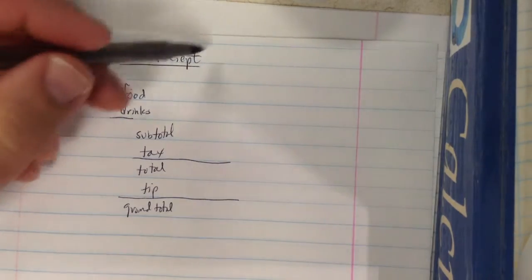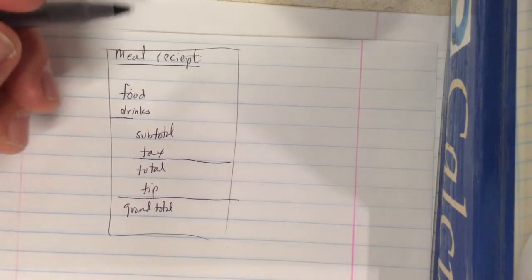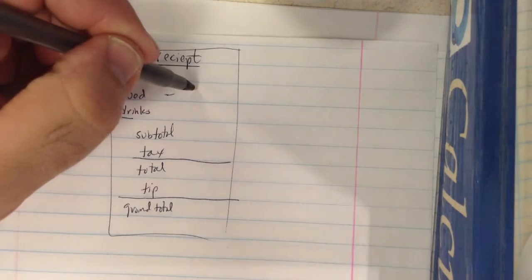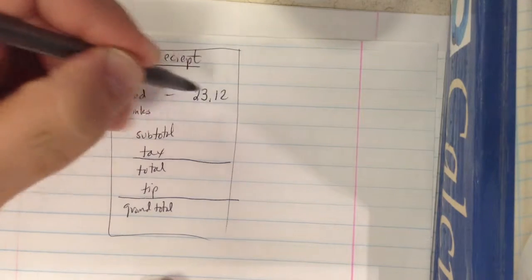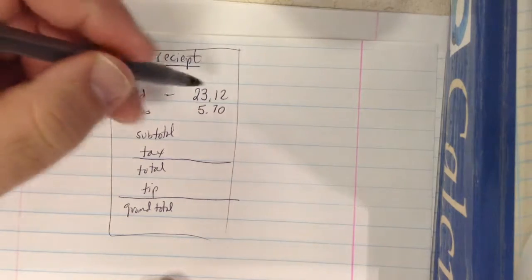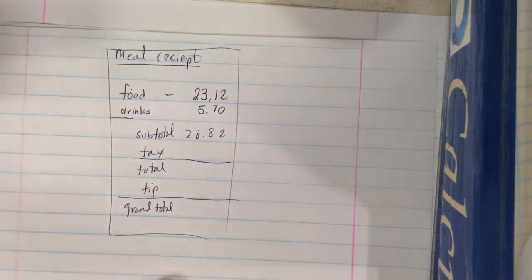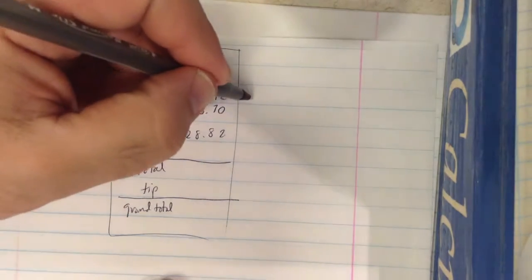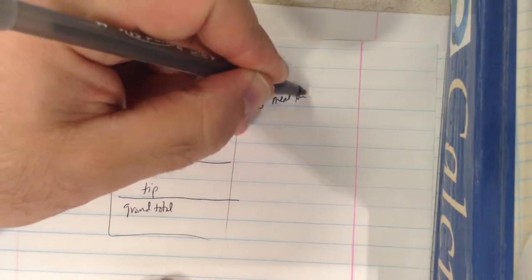So let's say we had a receipt here and we're trying to figure out the tax and tip on the meal receipt. So let's say we had food totaling up to $23.12 and we had $5.70 in drinks, so the subtotal was $28.82. To do the tax on that, let's just assume a 7% meal tax.